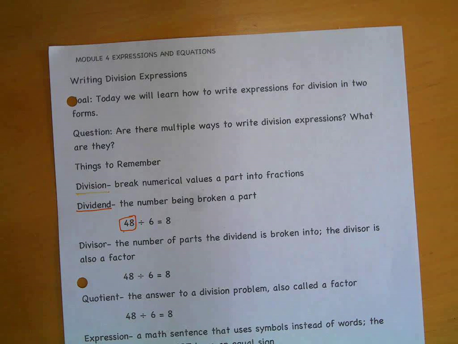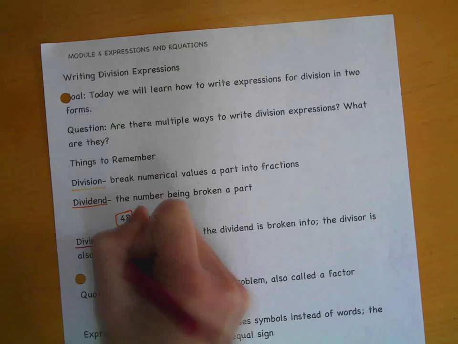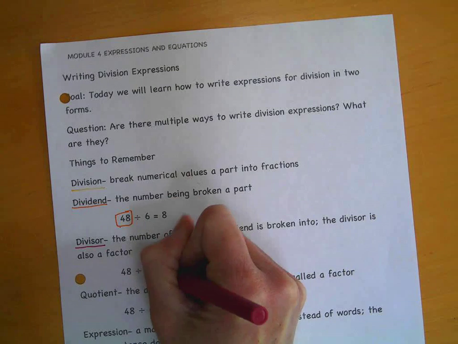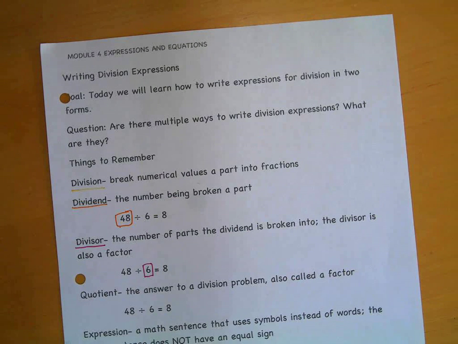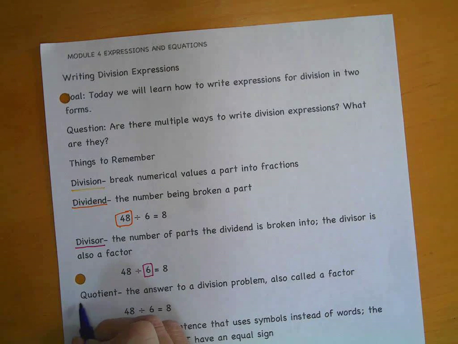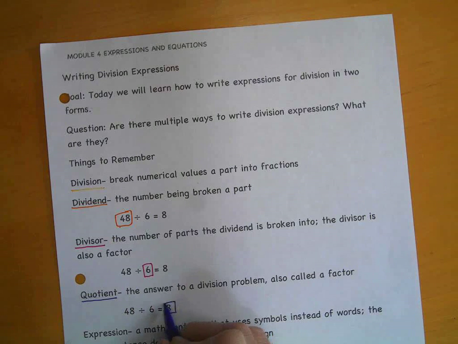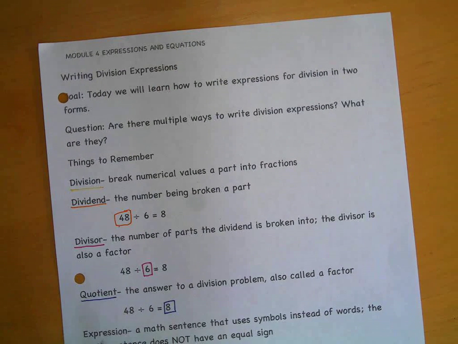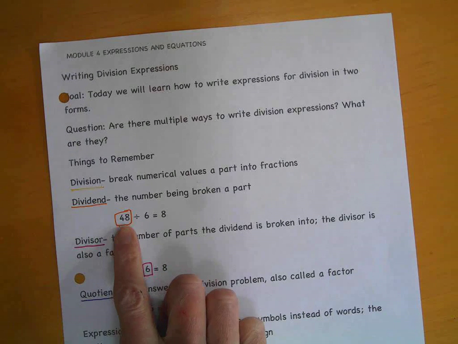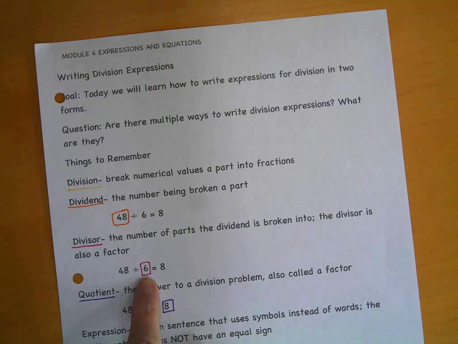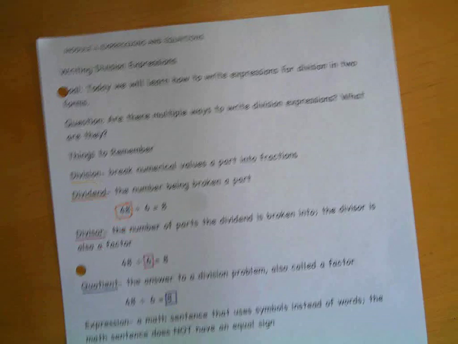The divisor is the number of parts the dividend is broken into. The divisor is also a factor. The quotient is the answer to a division problem, and it is also known as a factor, because if you take 8 times 6, you'll get 48. So the dividend is the number being broken apart, the divisor is how many groups, and the quotient is the answer. That's how you have to remember those key terms.